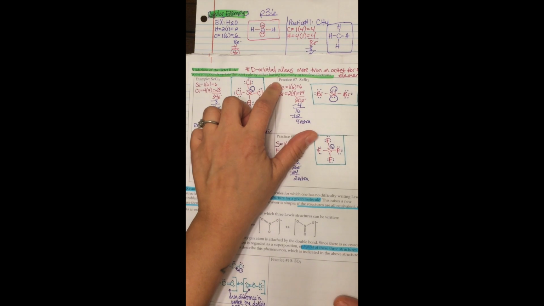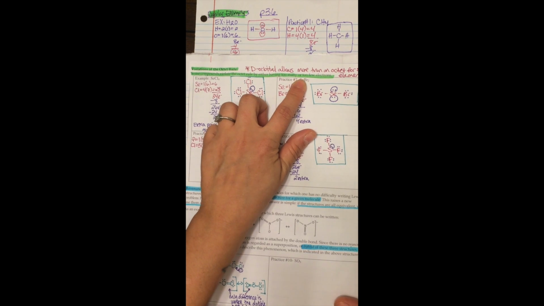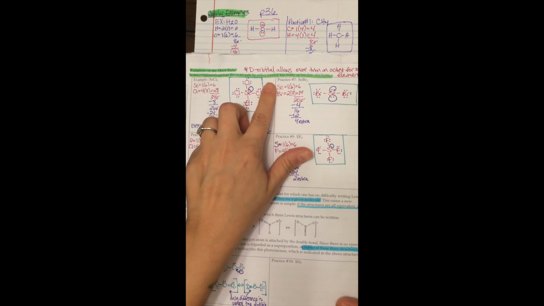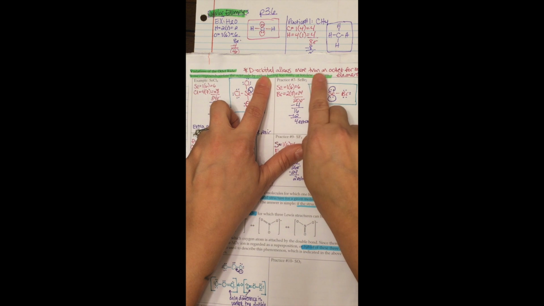All right, guys, here we are on page 37 of your notebook, and these are violations of the octet rule. Some compounds will be able to actually violate the octet rule by either having too many or too few electrons. In these samples that we're giving, it's actually going to be a case where they have too many electrons. And this is because of d orbitals. Now, d orbitals are going to allow these atoms to pull in more than an octet when bonding, okay?